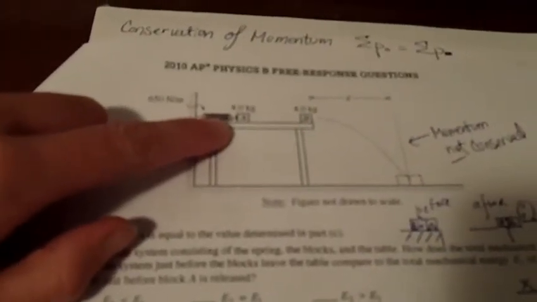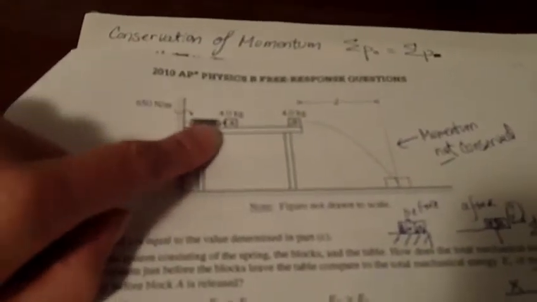Okay, so if we think about it, energy is going to be conserved as long as there's no heat or work. So if there's no heat or work ever, then E2 equals E1.